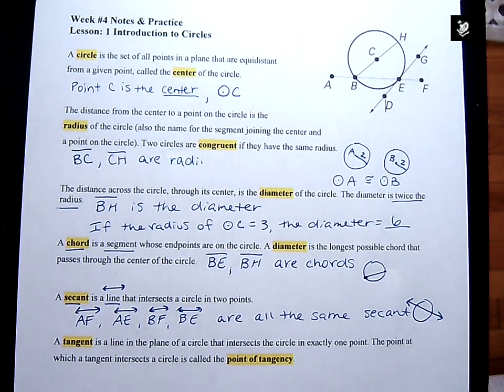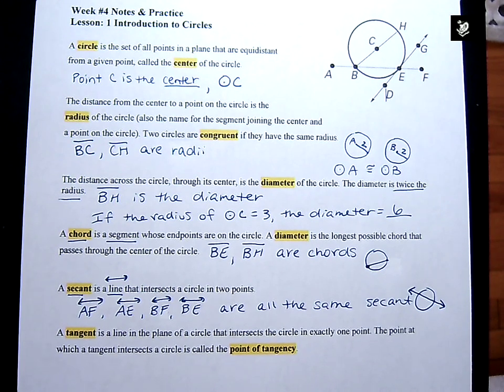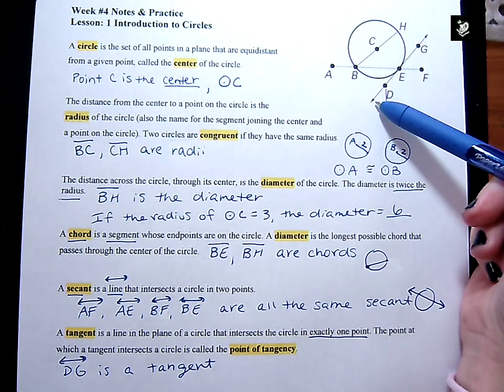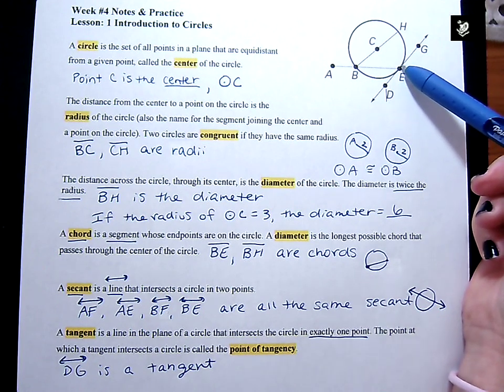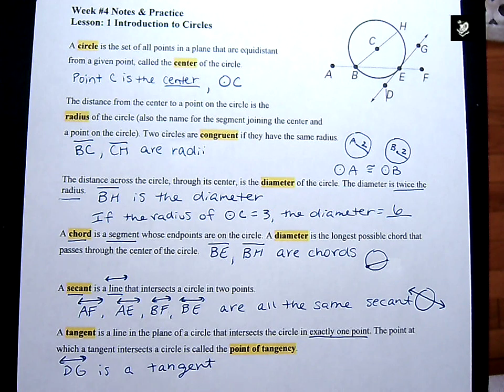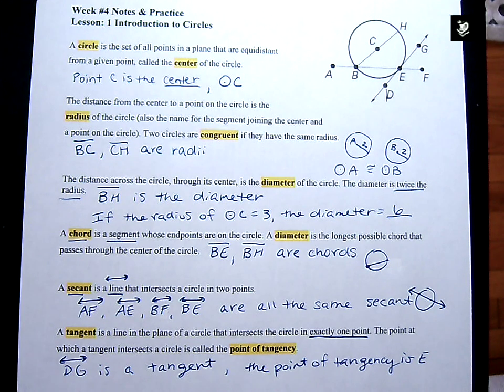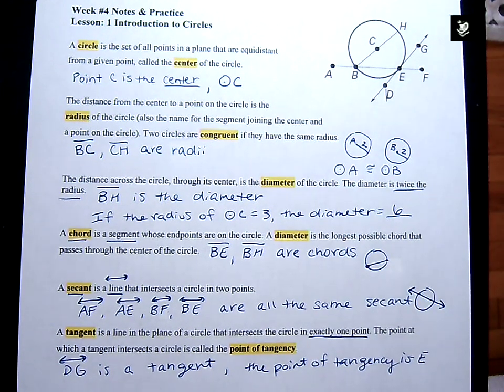The last thing that we're going to talk about is a tangent. A tangent is a line in the plane of a circle that intersects the circle in exactly 1 point. That point at which it intersects the circle is called the point of tangency. So which of the following would be considered a tangent in the image above? In this case, DG would be a tangent because it touches the circle in one spot and then keeps on going. What would be the point of tangency? If you put E, you're correct, because E is the one spot where the tangent is touching the circle.